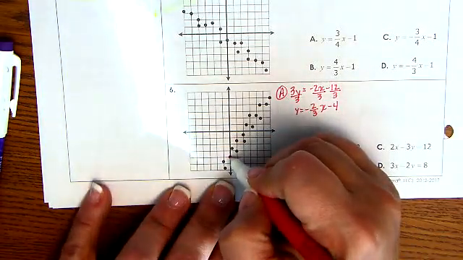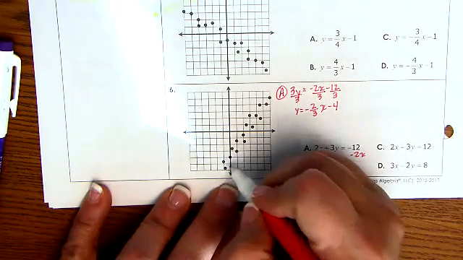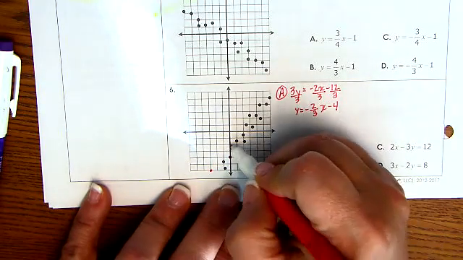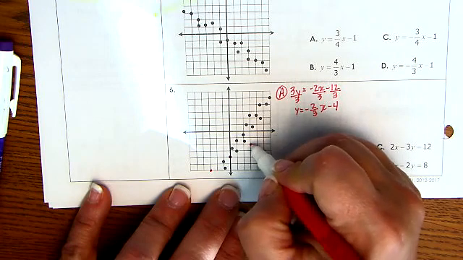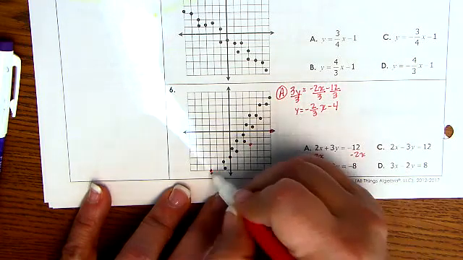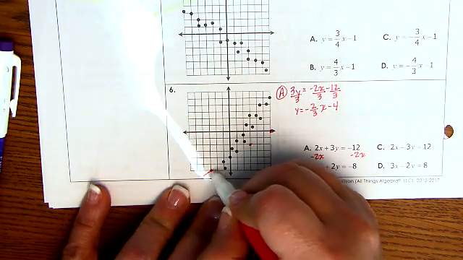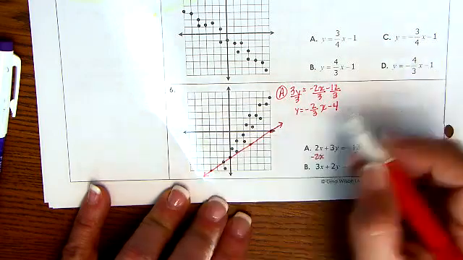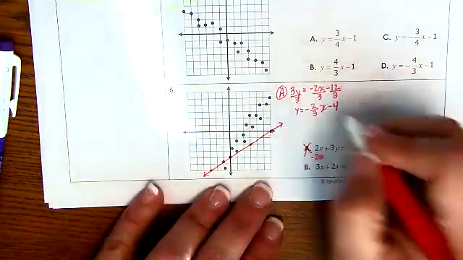I have -4, down 2 over 3, but I've got to go in both directions. So I'm going to go up 2 over 3, up 2 over 3. Whoa, I can already tell that it's not going through most of the points. So that one's out.